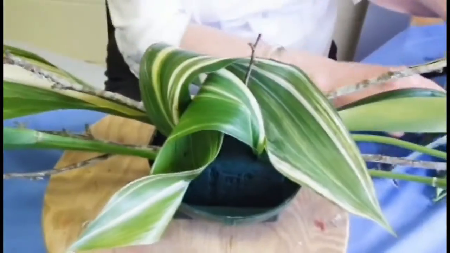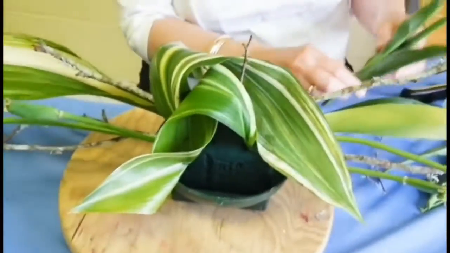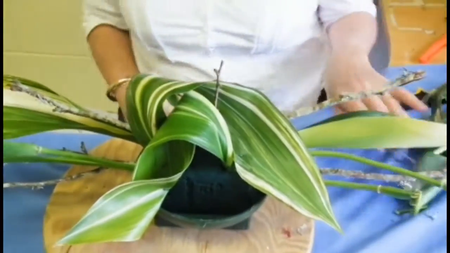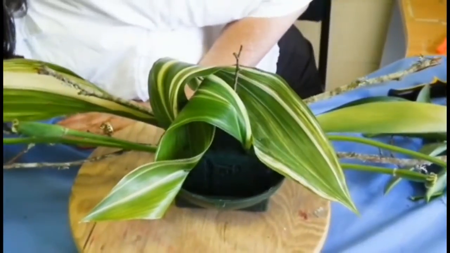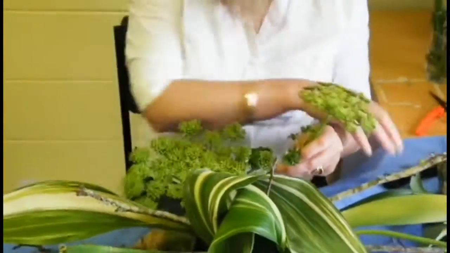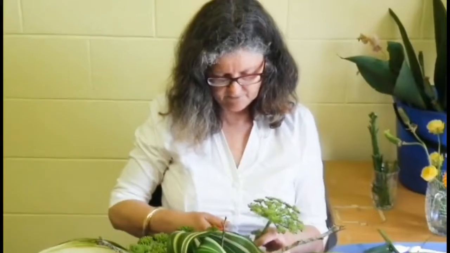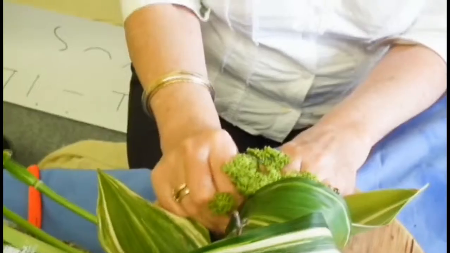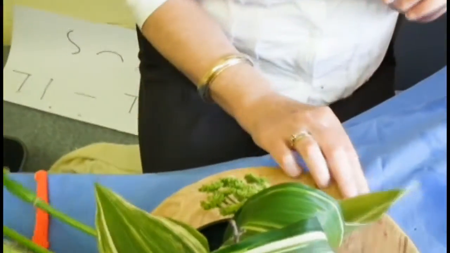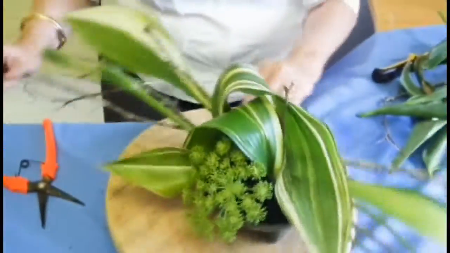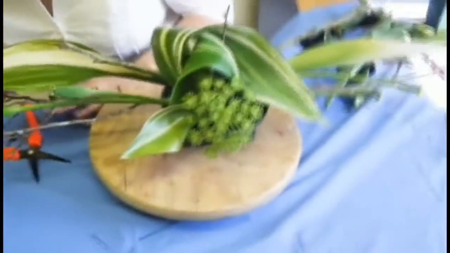What are we going to do with the front of the back? Exactly the same as we did before. This time we're going to add the angelica. This isn't the angelica that you eat, by the way. This is floral angelica. They're a little different. Pushing it right in so we can really enjoy that loop there. And the same at the back.